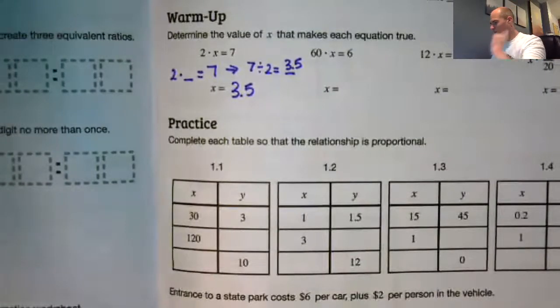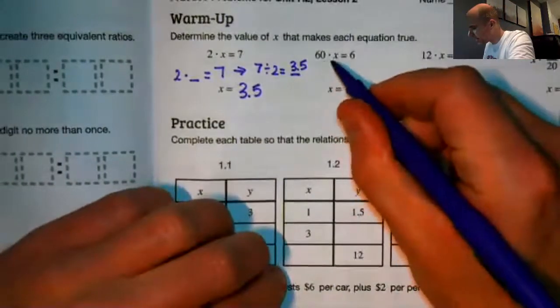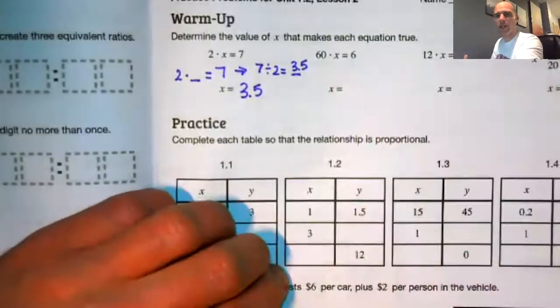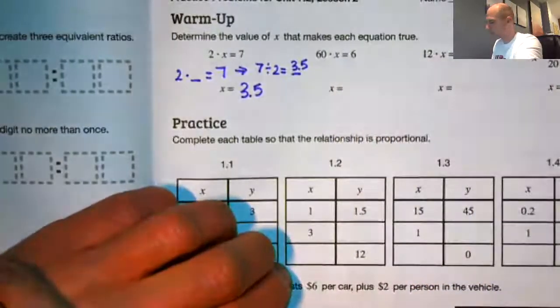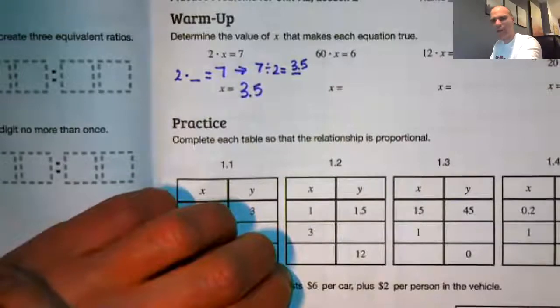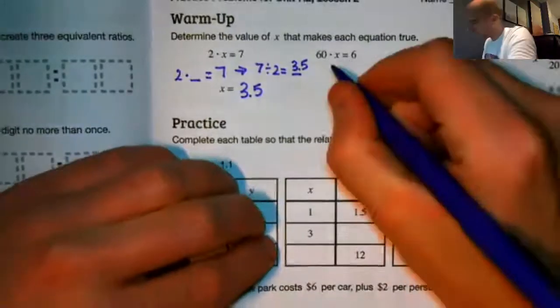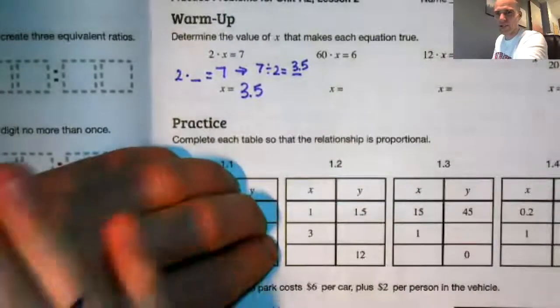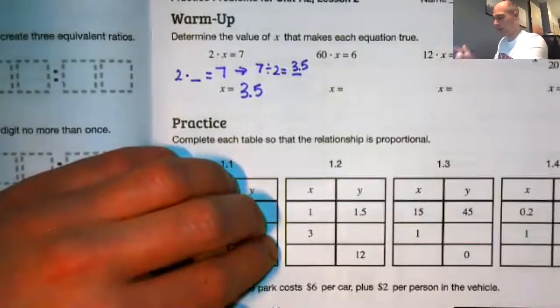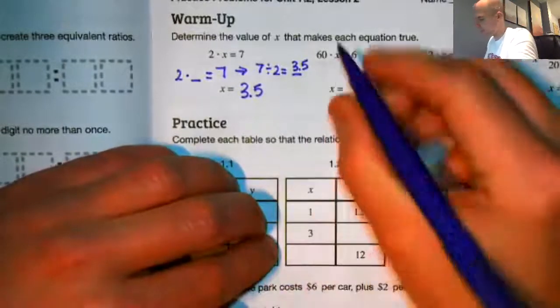All right, so next, 60 times blank or 60 times some unknown number equals 6. Well, obviously it's going to be a really small number, right? 60 times something equals 6. That's going to have to be a really small number. So it's tempting to want to say the answer is 10, right? But that would mean that you're thinking backwards. 10 is going to be involved though.